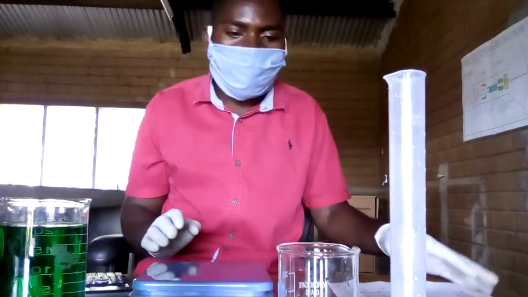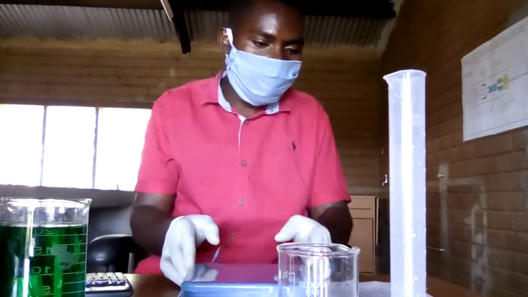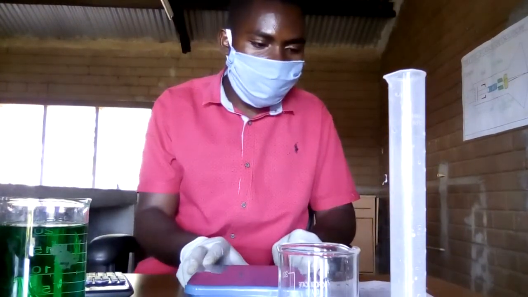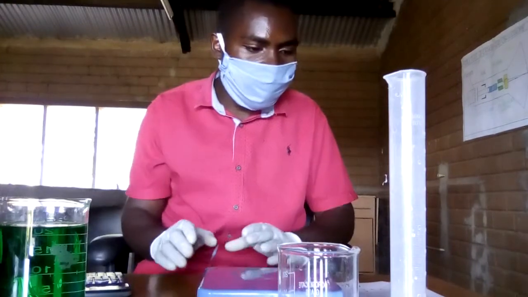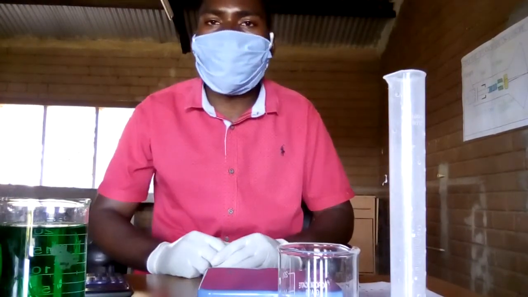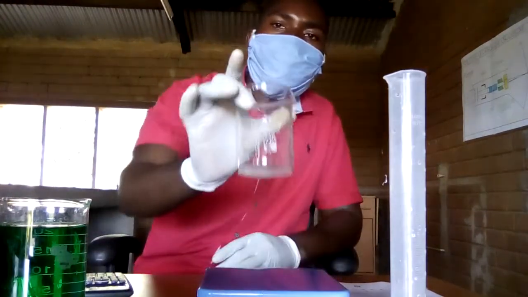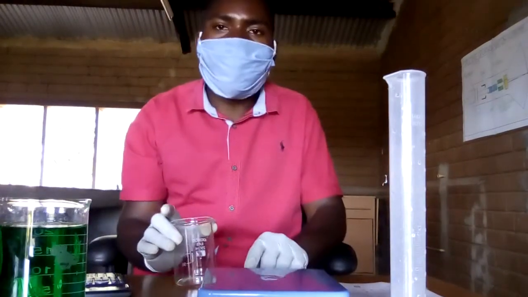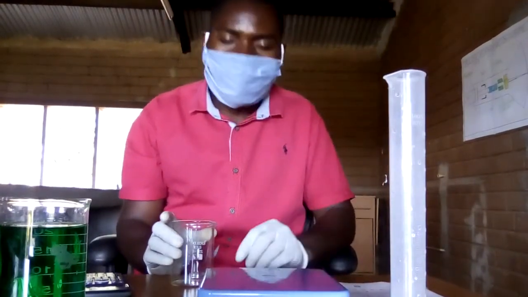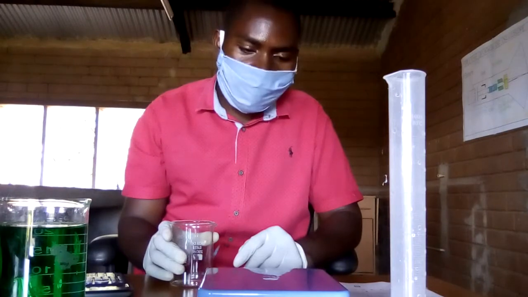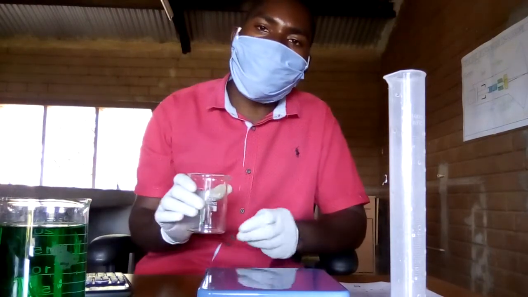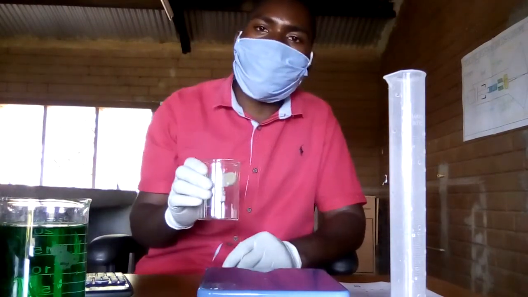So to begin with, in this experiment, I am going to start by measuring the mass of the empty beaker. If you have got the beam balance with you, make sure that you follow the following steps.